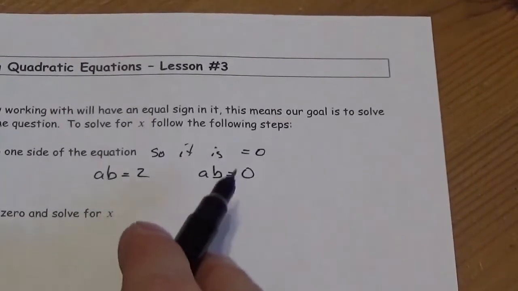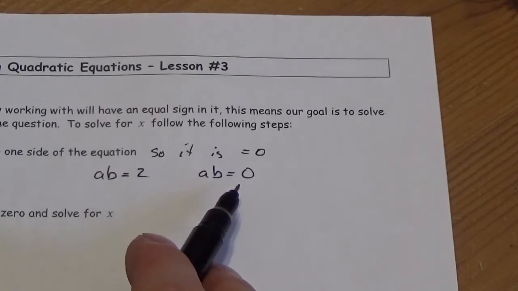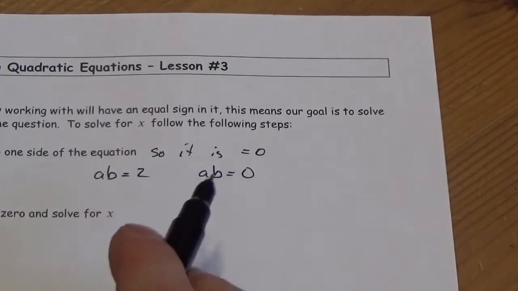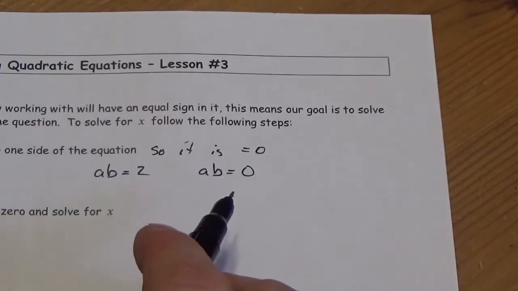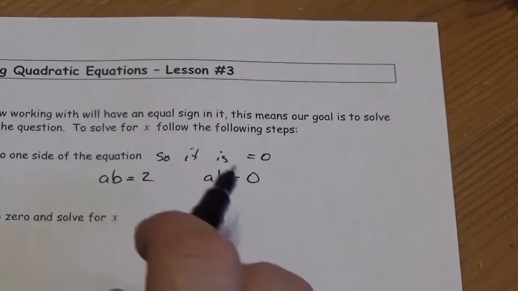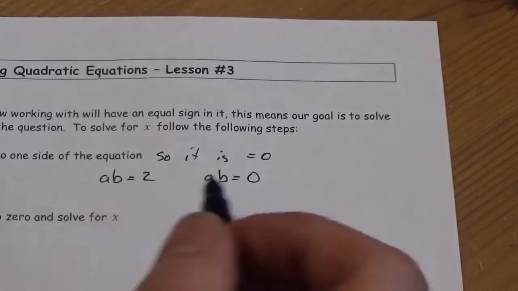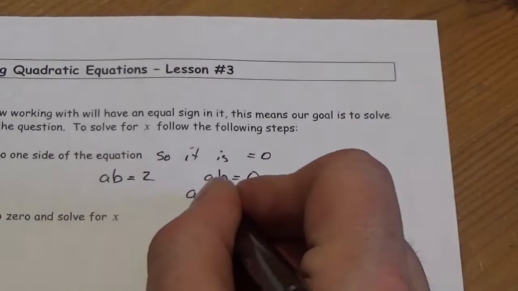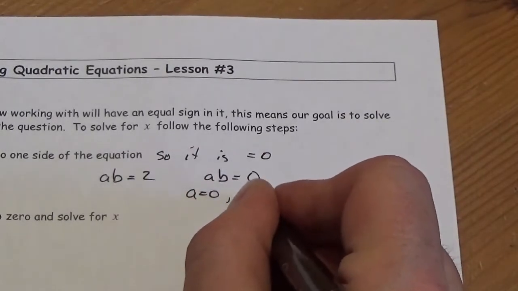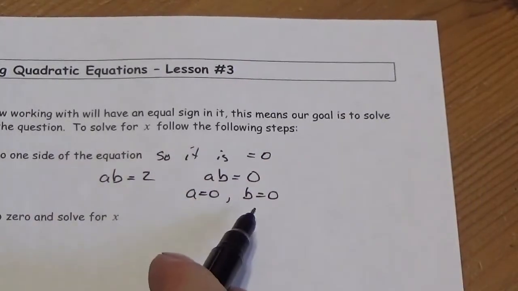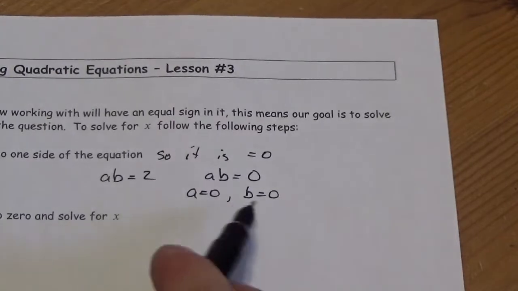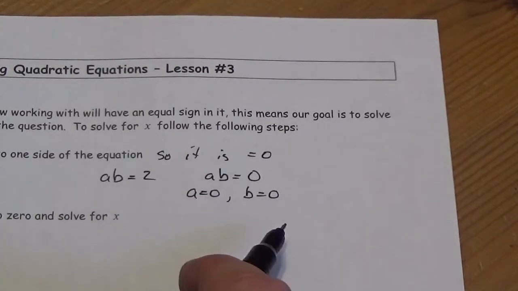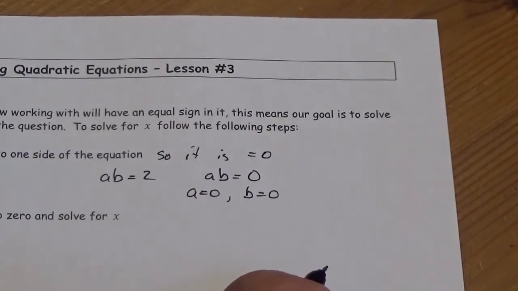But here, when the product is equal to 0, I know one of the factors has to be 0. I don't know which one it is. It could be that a is equal to 0, or it could be that b is equal to 0, and in both cases those are possible solutions to this equation. So I have two solutions.